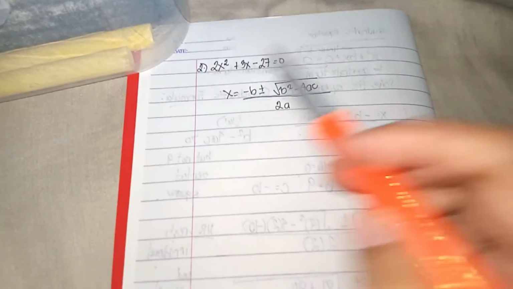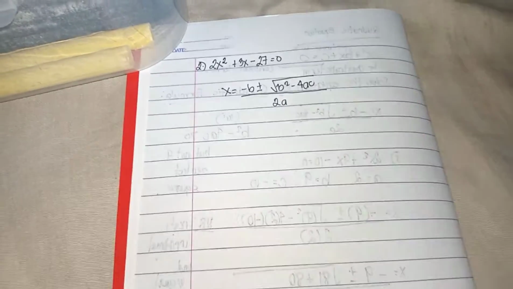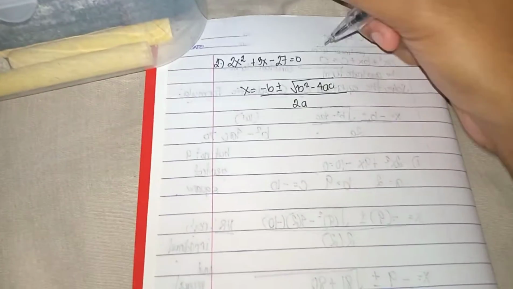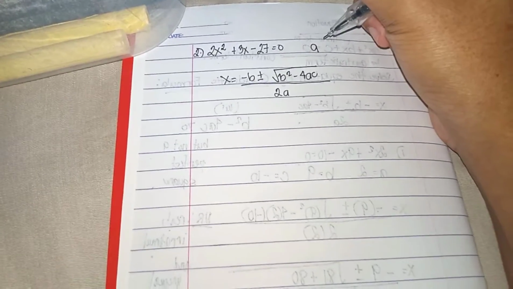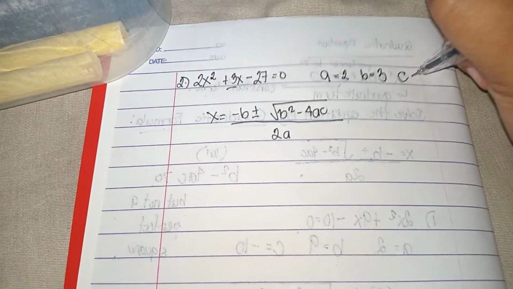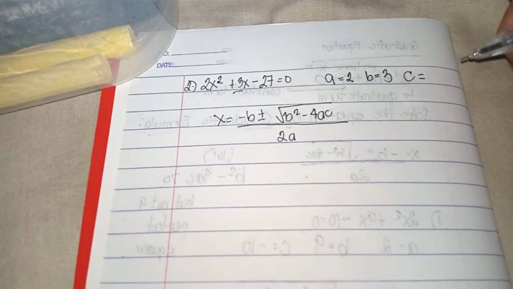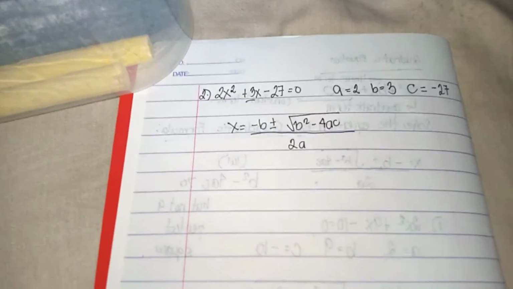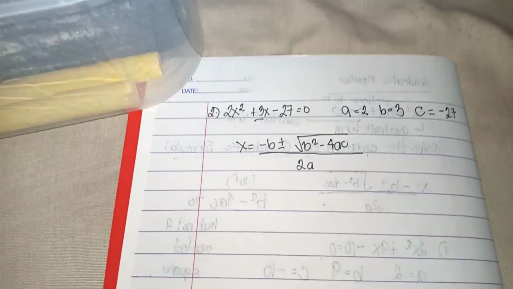First, let us identify the a, b, and c values of this equation. The a value is 2, the b value is positive 3, and the c value is negative 27.